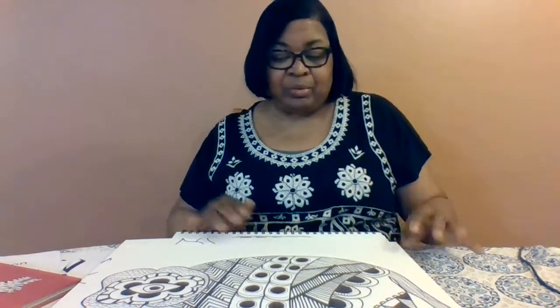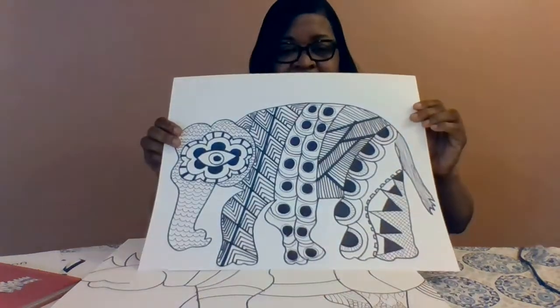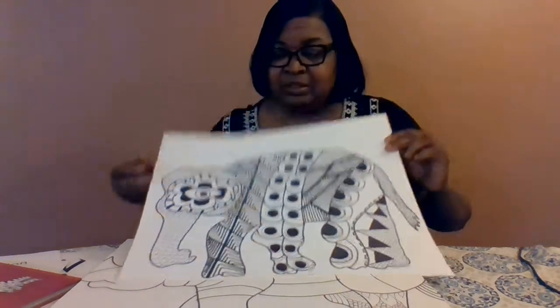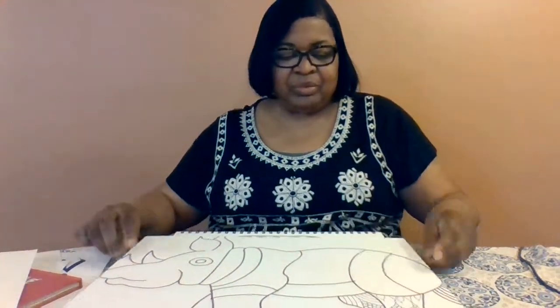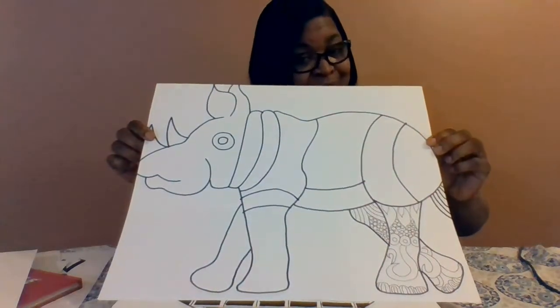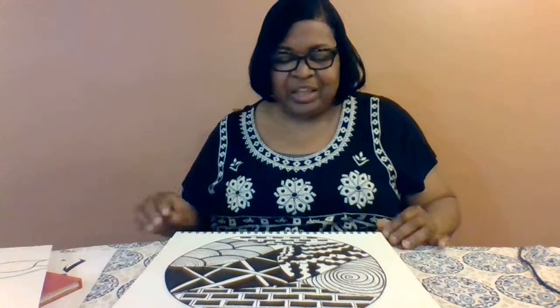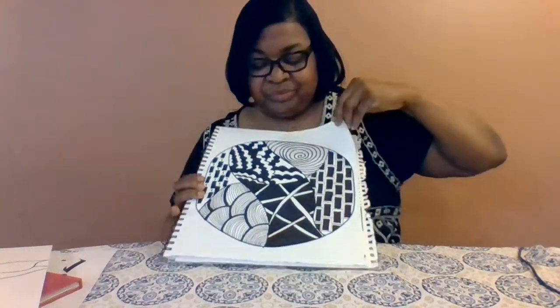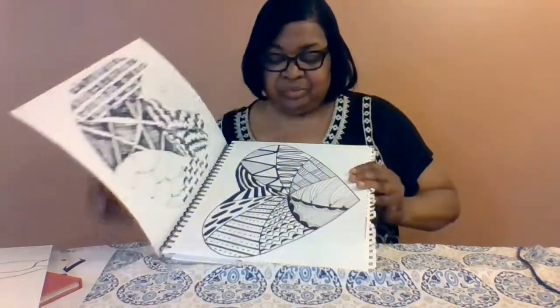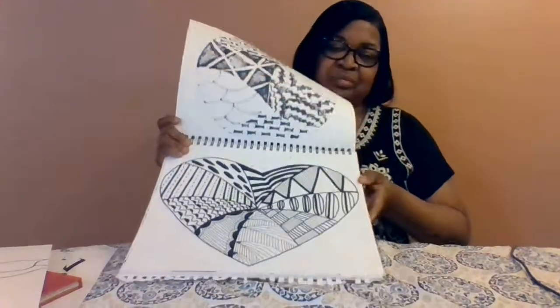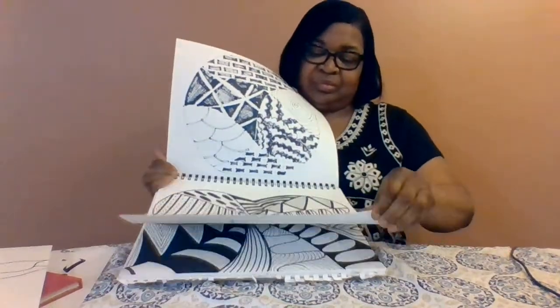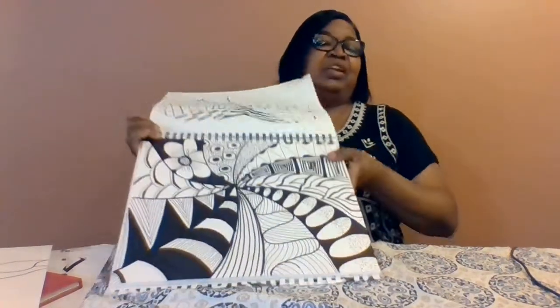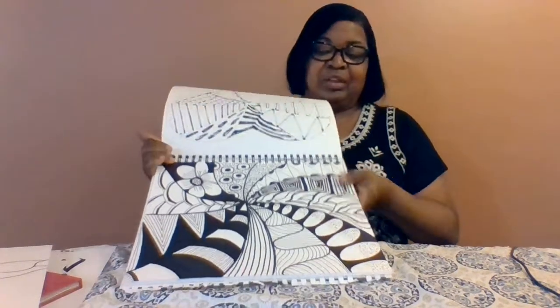Let's get ready. I would like to show you some examples of my personal artwork. This is an elephant that has a variety of different lines. A rhinoceros, which I haven't completed. Let's take a look at my sketchbook. And you have a free form lion.